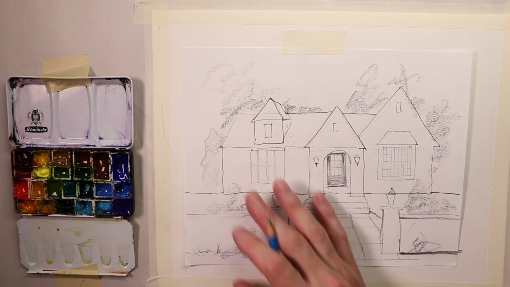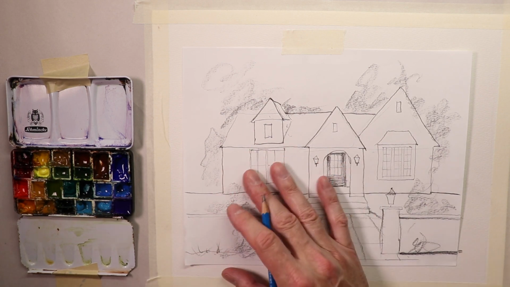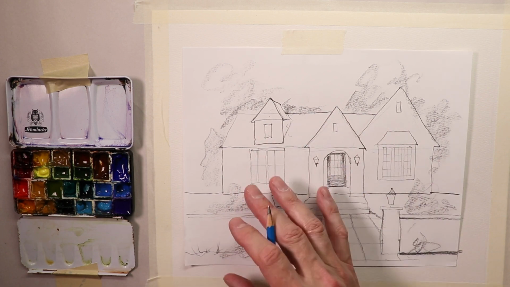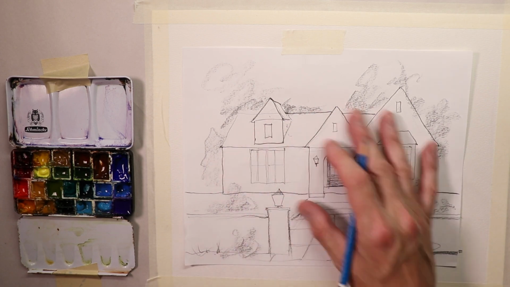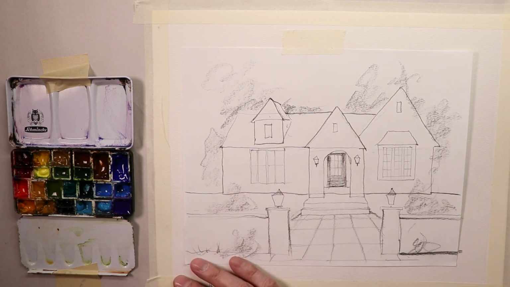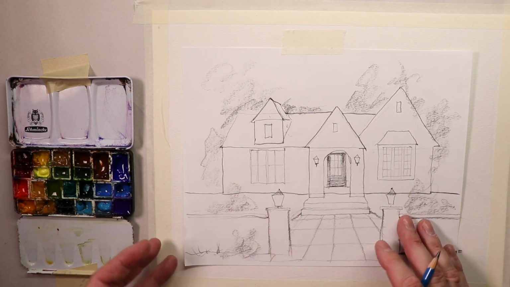Okay, so you're the artist, you're understanding, and you're getting an insight into what we're doing here. We're just noticing that the predominant theme of this design is squares and rectangles, and we're going to use that as the main feature of our design on this house. So let's come back in just a few minutes.